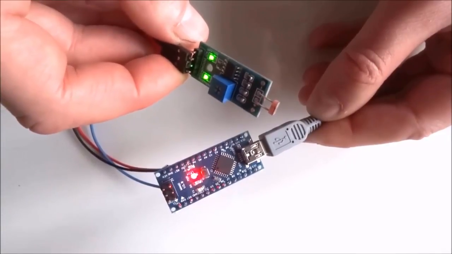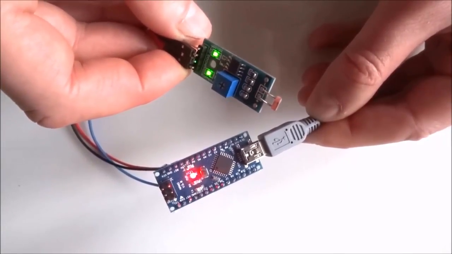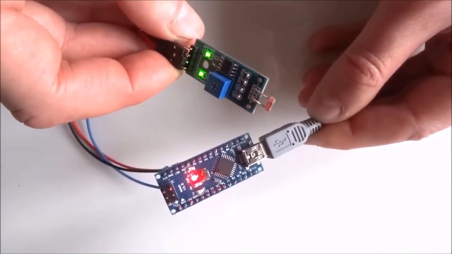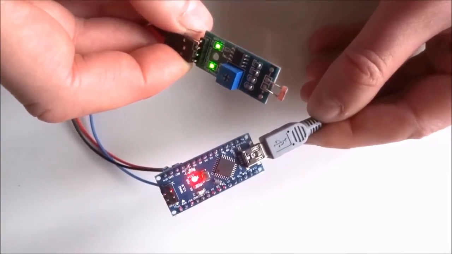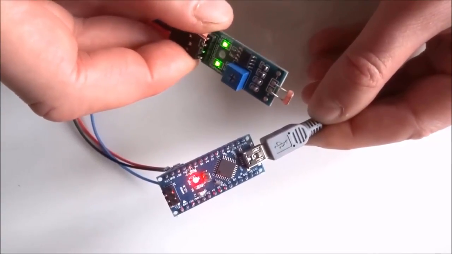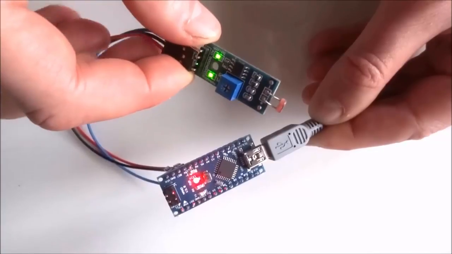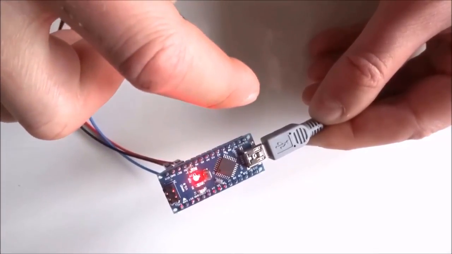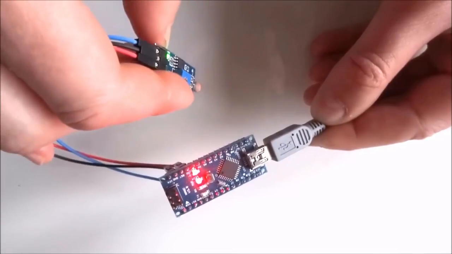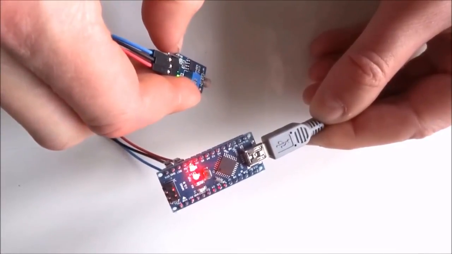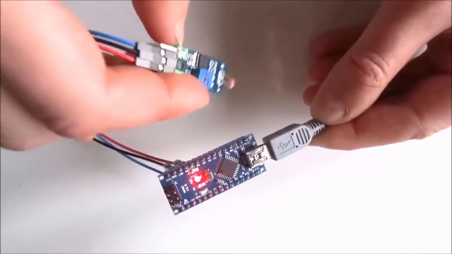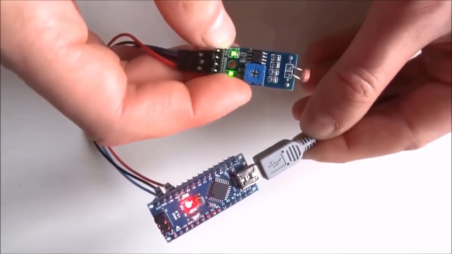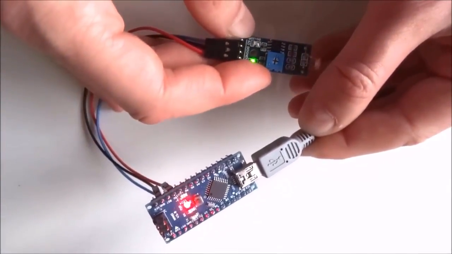Whenever the photoresistor is exposed to light, the signal is low or zero and the LED on pin 13 will not flash. If I cover the photoresistor or point it to darkness, the LED will start blinking, indicating that we don't have enough light.